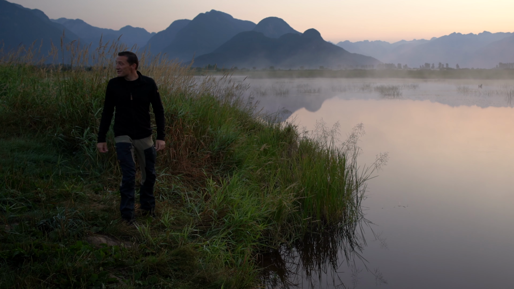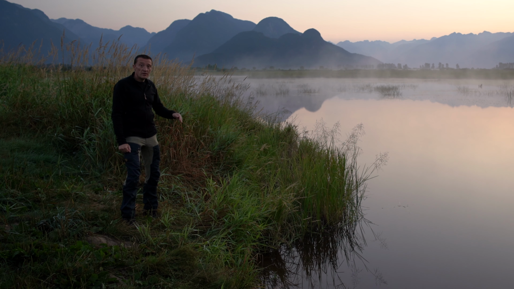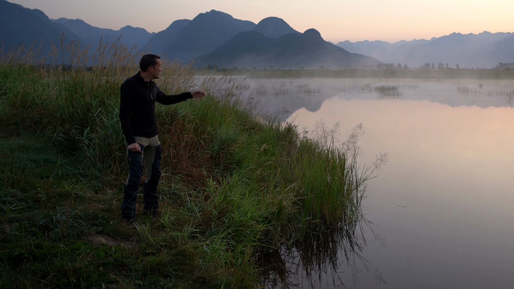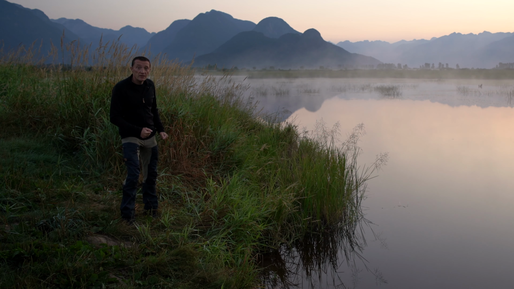I wondered what that was there, it was a duck. To the water's edge, and use these grasses and reeds to give your image depth. The more layers you can create in your image, the more depth it's going to give it. Now, it's sunrise in about 10-15 minutes, so I'm going to get back to camera and take some shots.